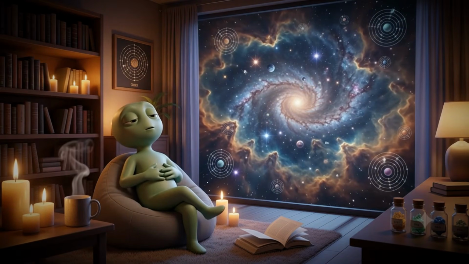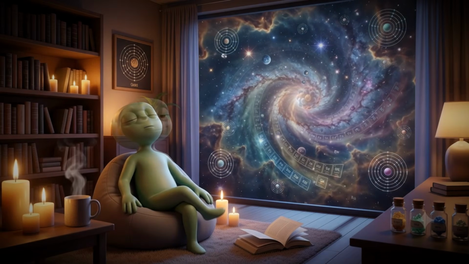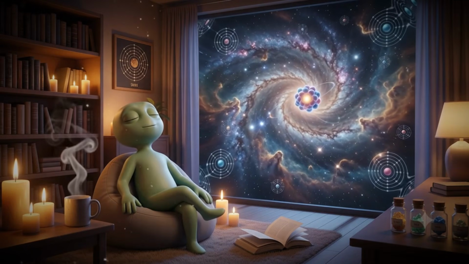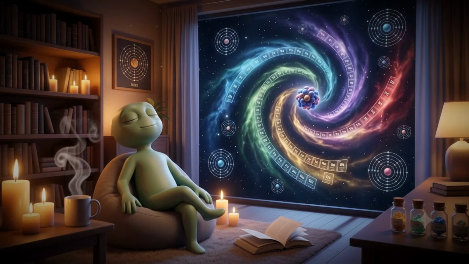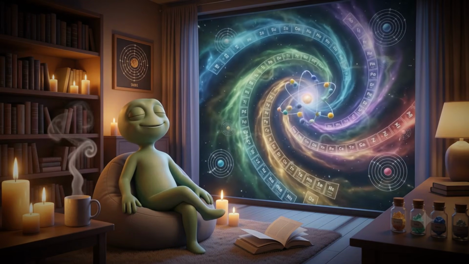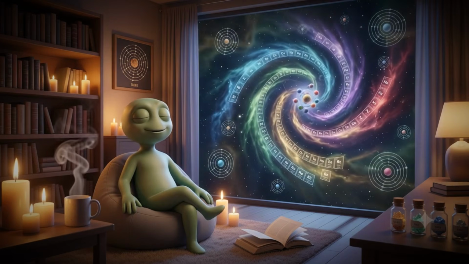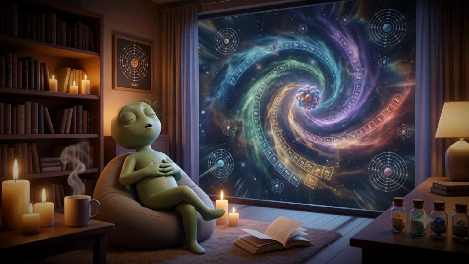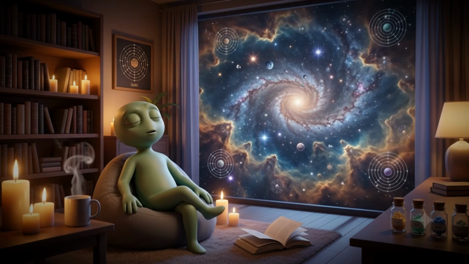Let it carry you. Think for a moment about what that means, to be carried by the universe. It is not a metaphor, not really. The same forces that hold galaxies together are holding you together right now. The same gravity that keeps the Earth in orbit around the Sun is pressing you gently into the mattress beneath you. The same electromagnetic force that powers the stars is firing the neurons in your brain, allowing you to hear these words, allowing you to understand them, allowing you to let them drift away as sleep comes closer.